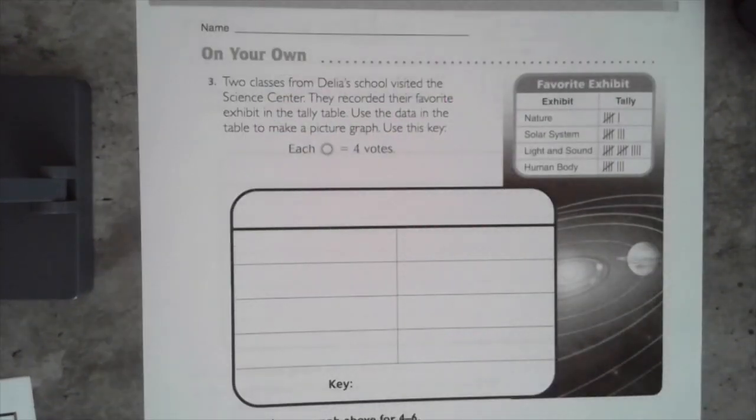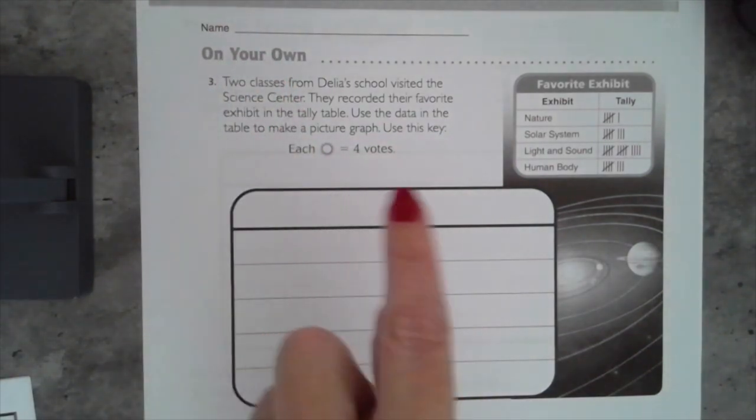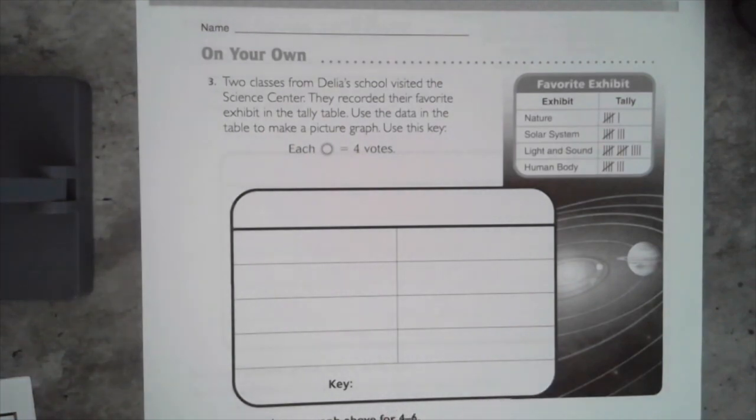Okay, I'm going to read this to you, and because this says on your own, after I read it and talk about it a little bit, I would like your sub to pause the video and let you begin to fill this out on your own.